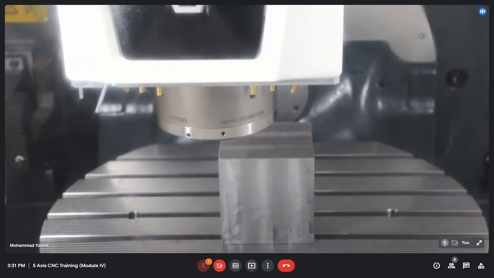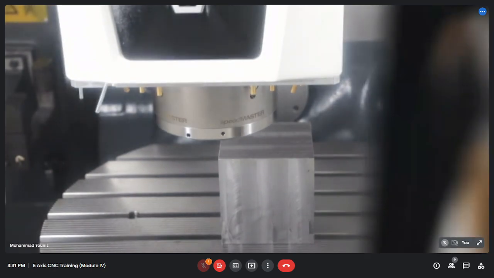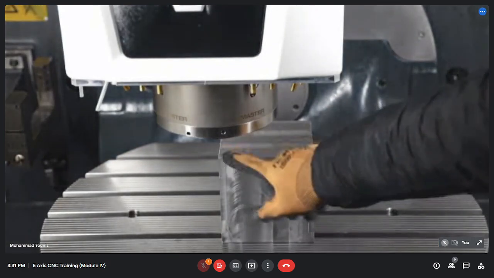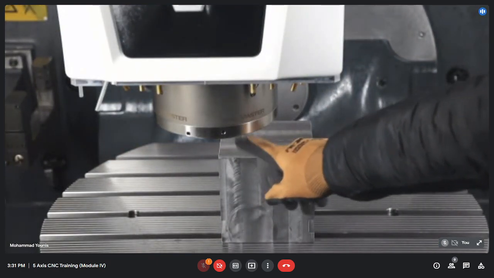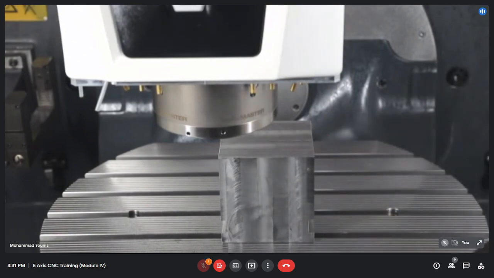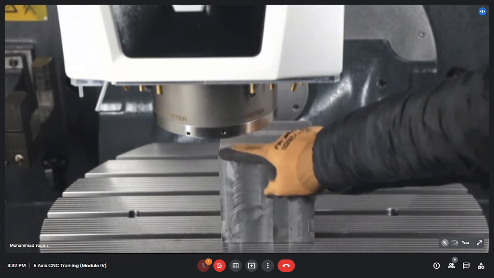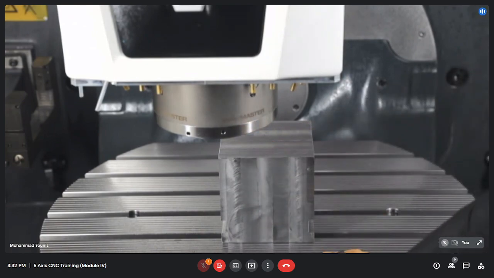So here what we have done, we have set this corner as the reference point or the origin point for the machine. Whatever value I am providing for the x, y, and z axes, the machine will move these axes as per this origin point. So this corner is now the reference point.